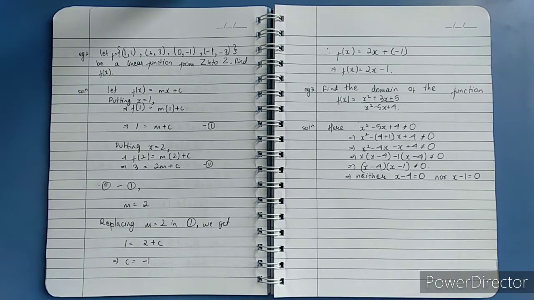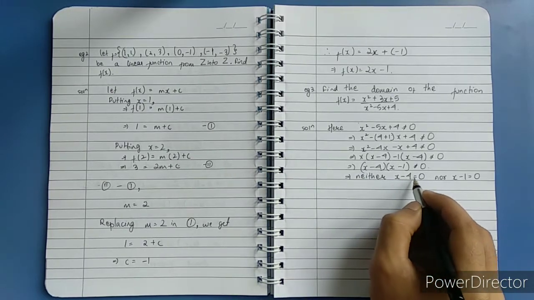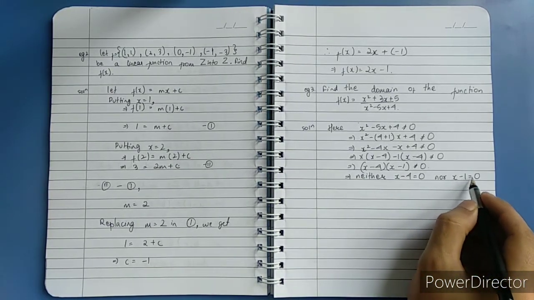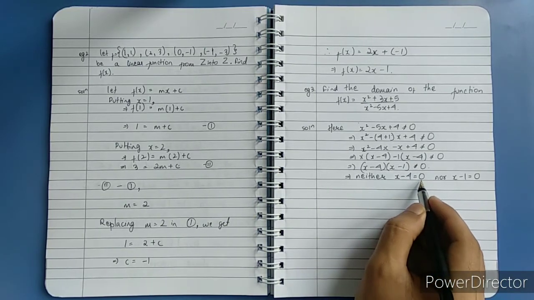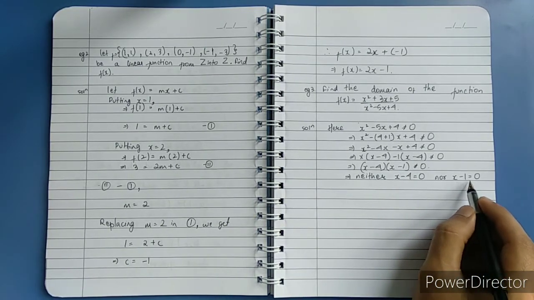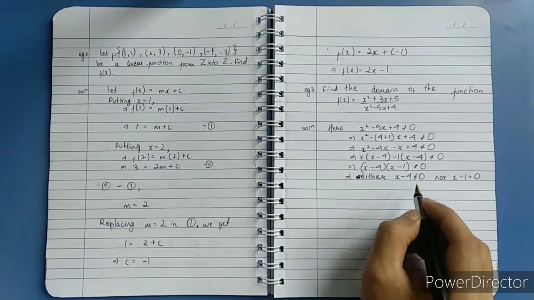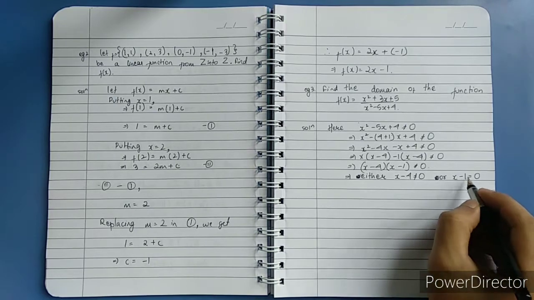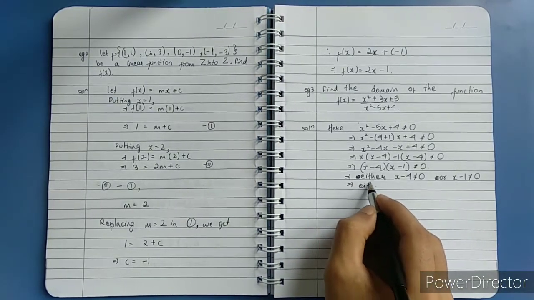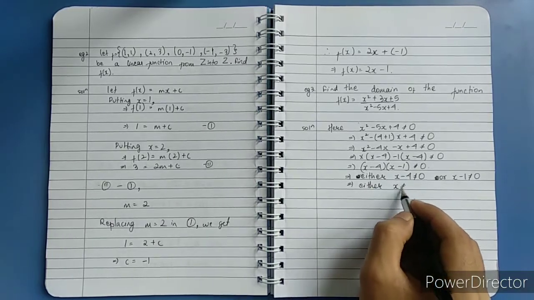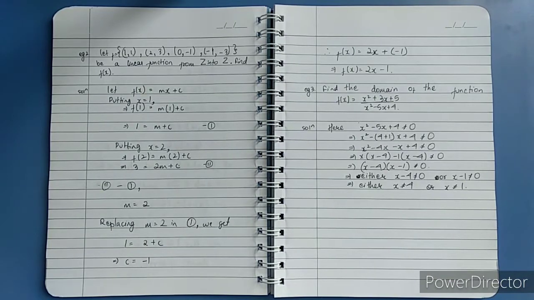See, we can write either x minus 4 not equal to 0 or x minus 1 not equal to 0, or we can also write it this way, that neither x minus 4 equals 0 nor x minus 1 equals 0. So this implies either x not equal to 4 or x should not be equal to 1.